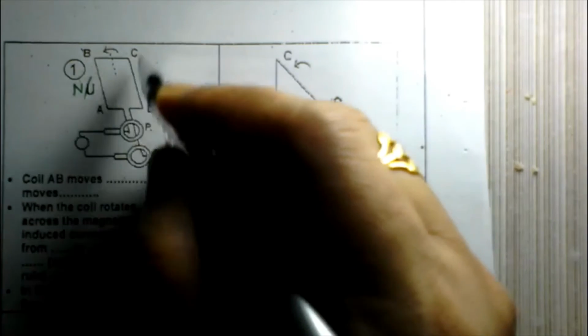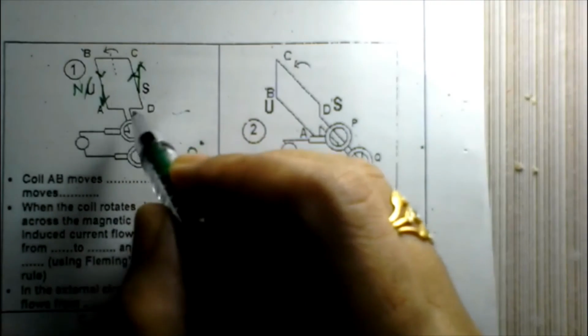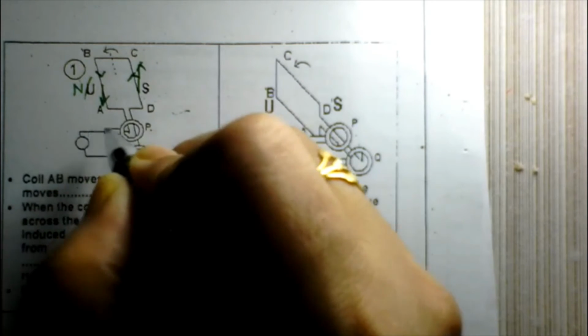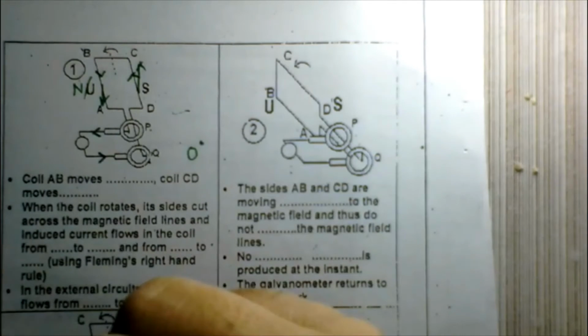Okay, now let's say it's anti-clockwise direction, meaning motion of CD is upward or force is upward. Here is downward. So you apply Fleming right hand rule, you will get direction of current here. AB is out, direction of CD is in. This is one coil. Okay, so we continue to mark direction here. You will go to P, meaning from P to Q.